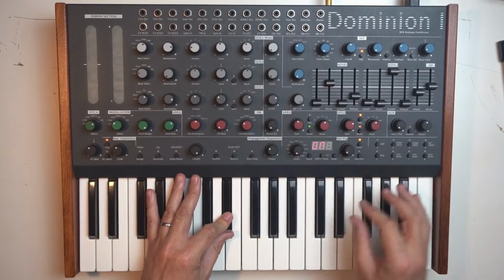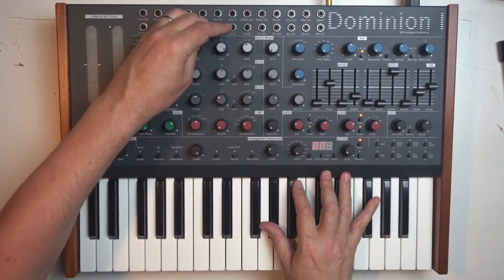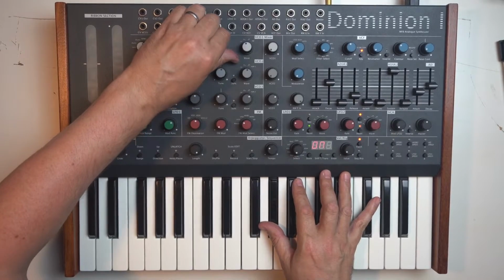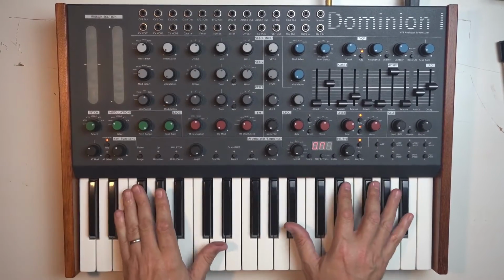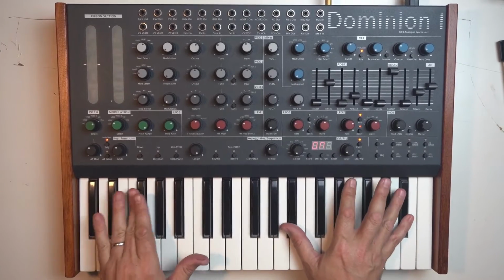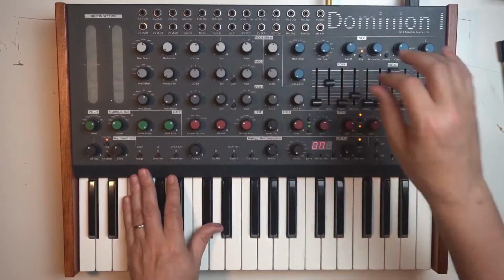So again, that's just one oscillator on its own. It's controlled by VCO1. So there we go. Clangorous.